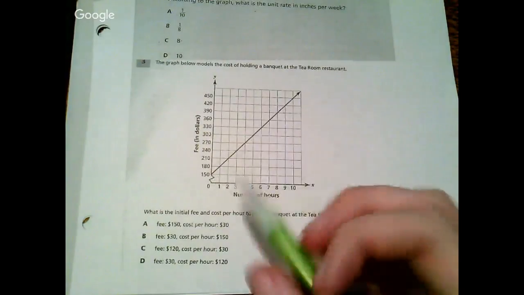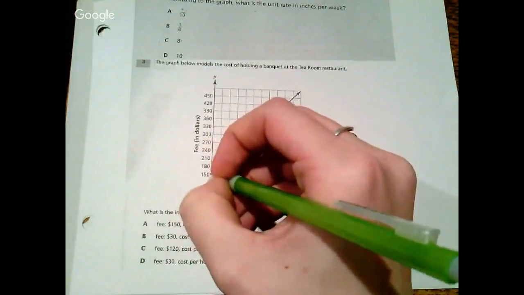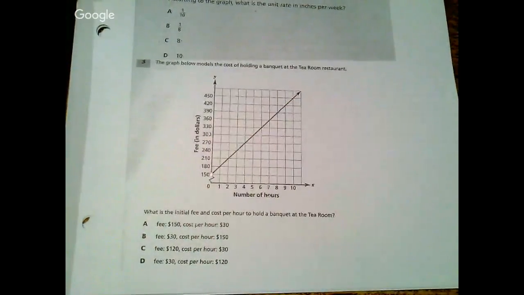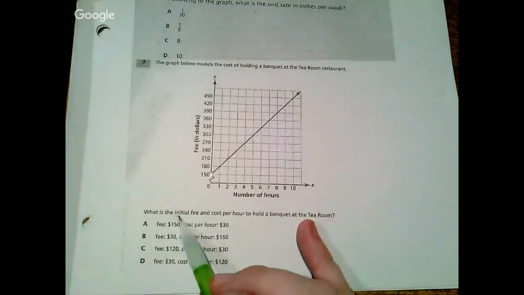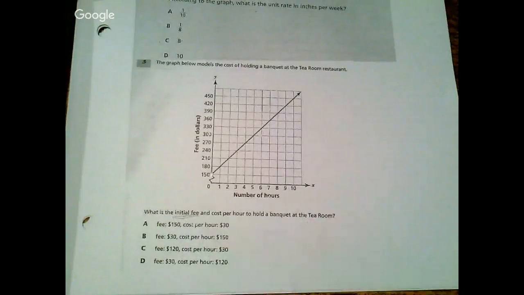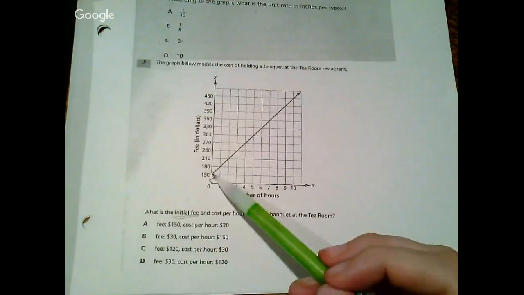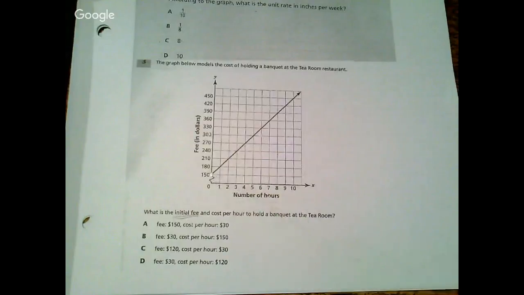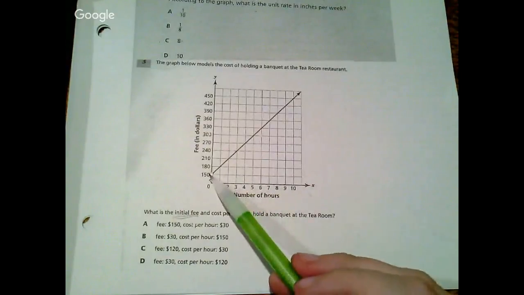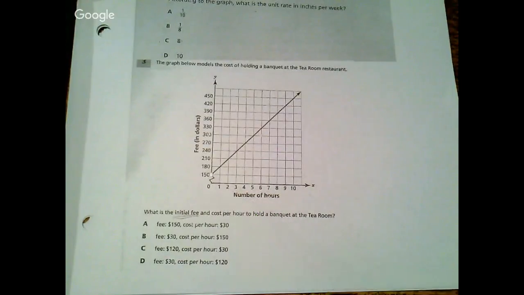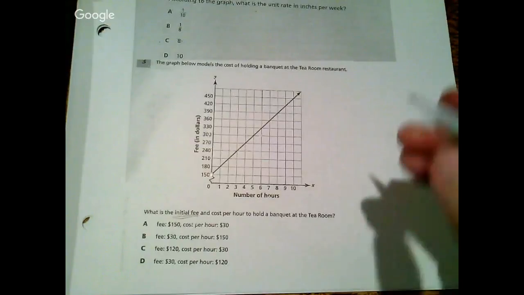Okay, so looking here, we see that it crosses the y-axis at 150. So in terms of the initial fee, how much do they pay right up front? Well, that's going to be our initial value, or our y-intercept. So we know that our initial fee is going to be $150.